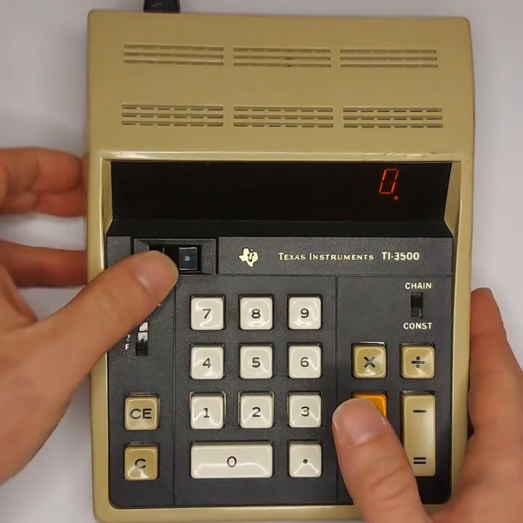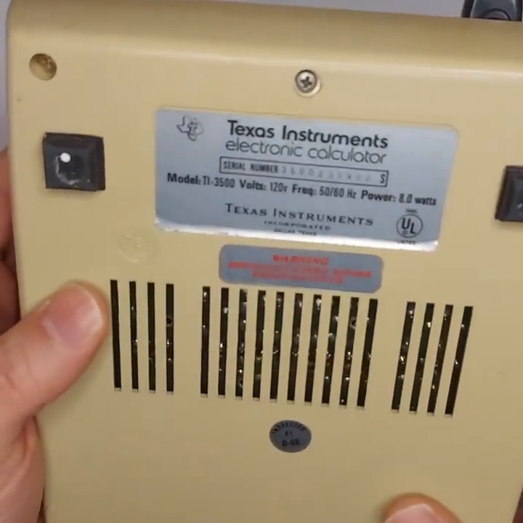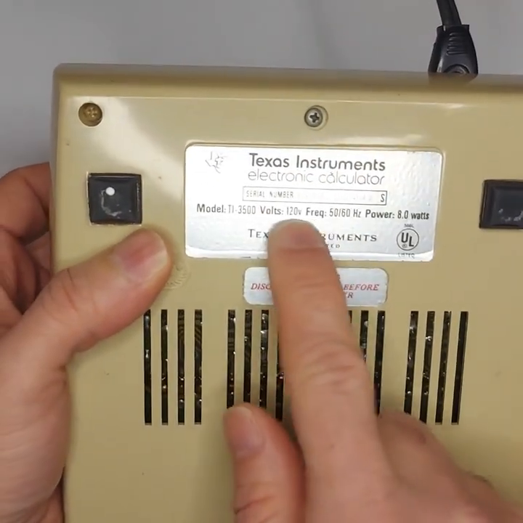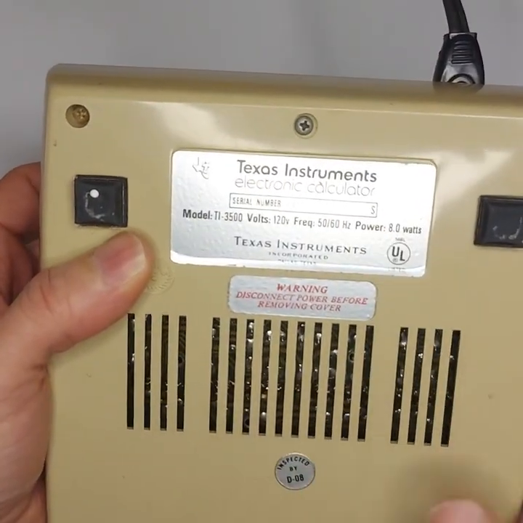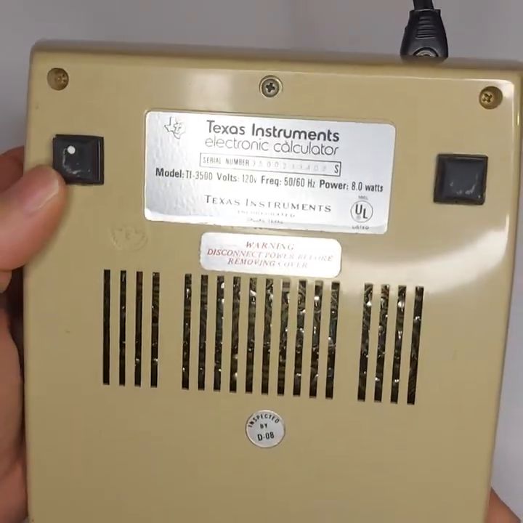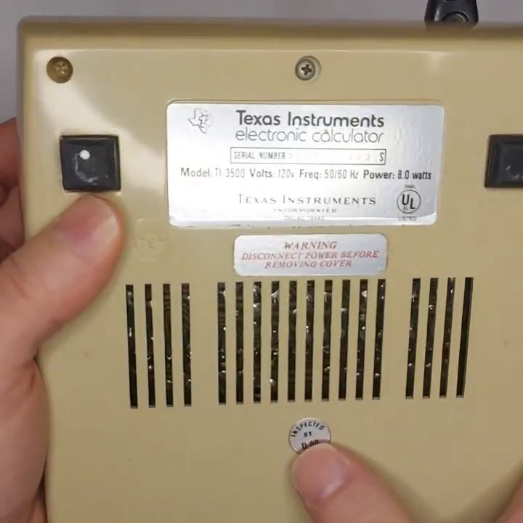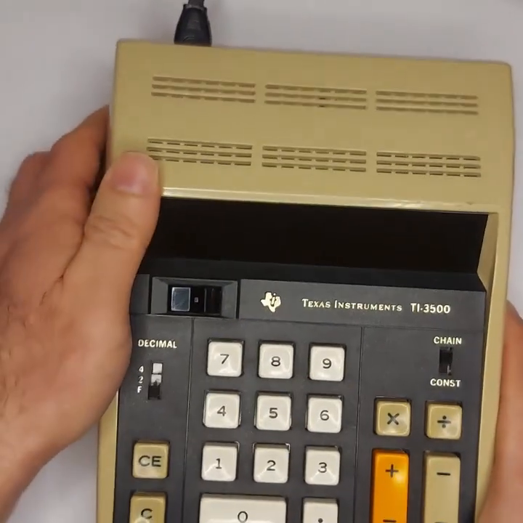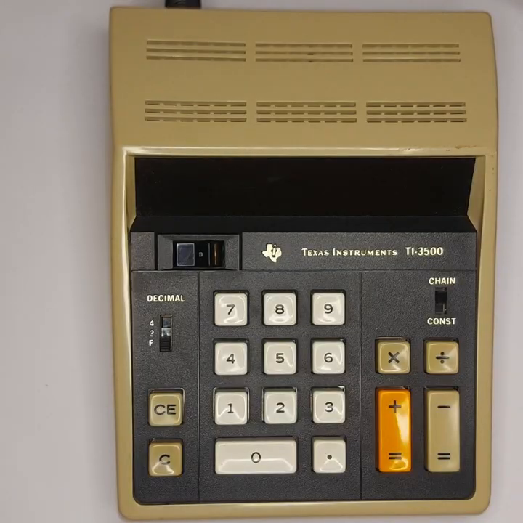Let's turn the calculator around to see how it looks. And we have here a label. This particular one is 120 volts, and the serial number is quite long. I don't know if they produced that many of those. It has rubber feet. It's in great condition, this one. Inspected by whoever is the 08, somebody on the production line that inspected this particular calculator.